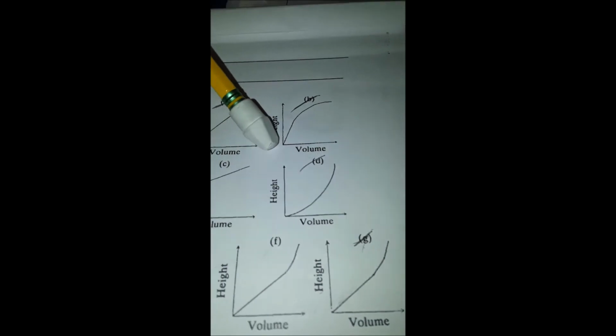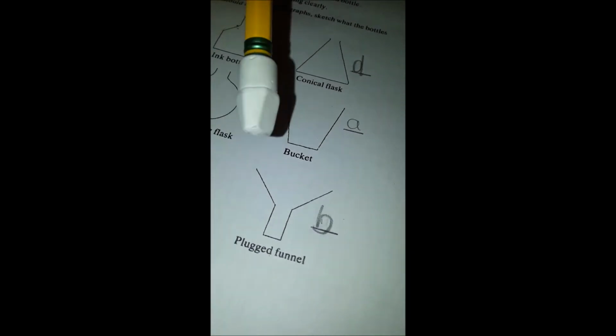Then the plunged funnel is the 6th graph, and we graphed it with the letter B. And the reason for that is because, like I said, when you start to fill the funnel, it's narrower at the bottom than it is on the top. At the top, it's very, very wide compared to the bottom. So when you start to fill it, you would see a dramatic increase in height compared to the volume.